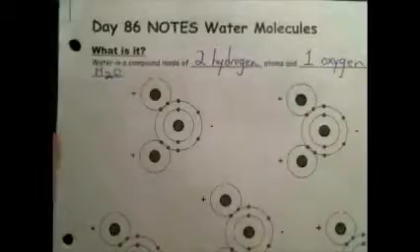Day 86, Notes on Water Molecules. We're looking at the structure of molecules here and how they join together. And tomorrow we'll be looking at the chemical reactions with water. But right now, with the notes.